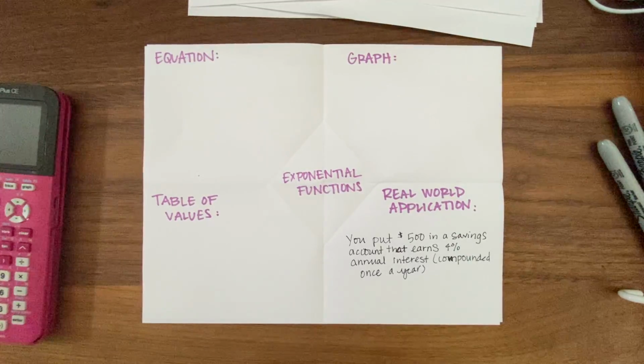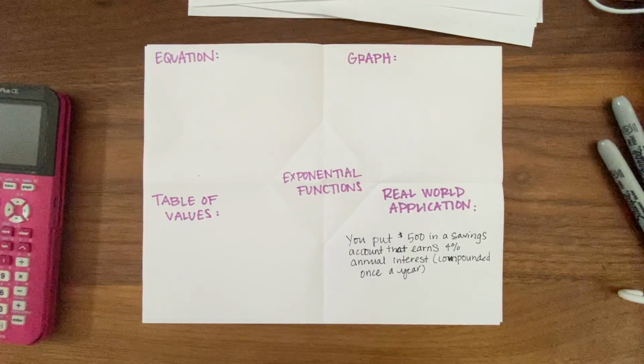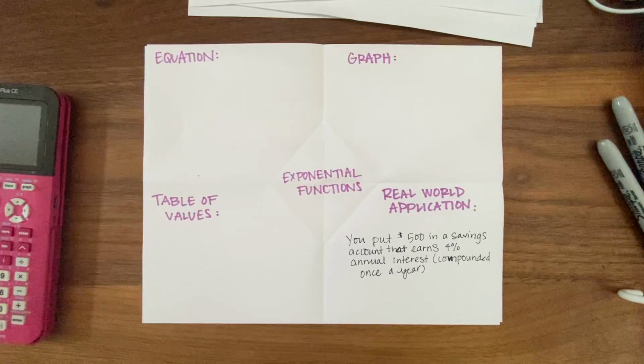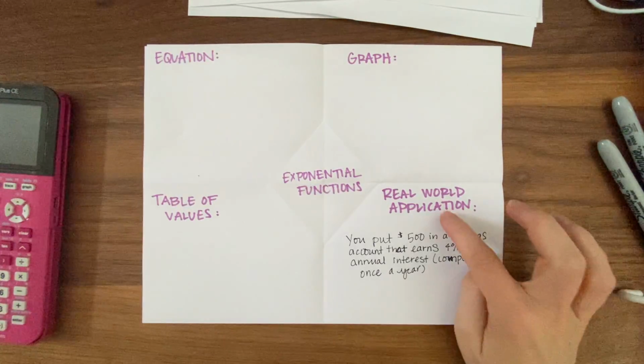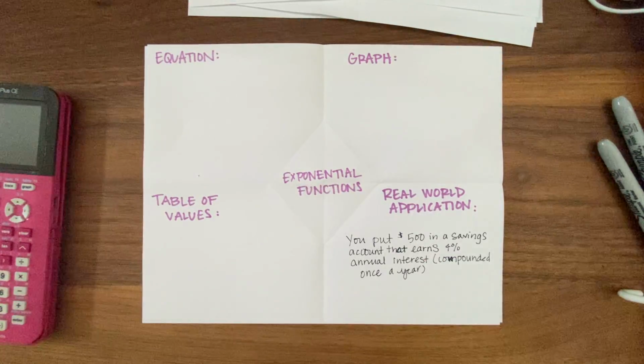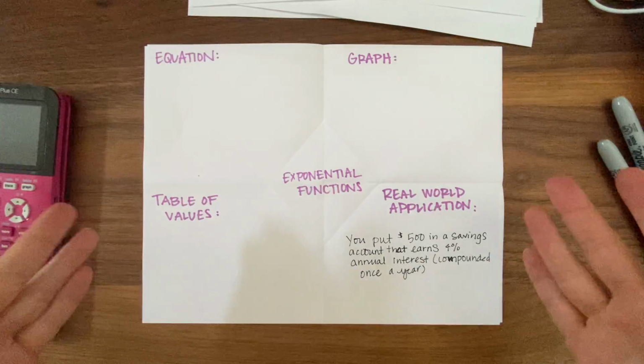All right, algebra, we are back with our final example for today. And what is it? It's a real world application. So before we get started, make sure you are where I am.